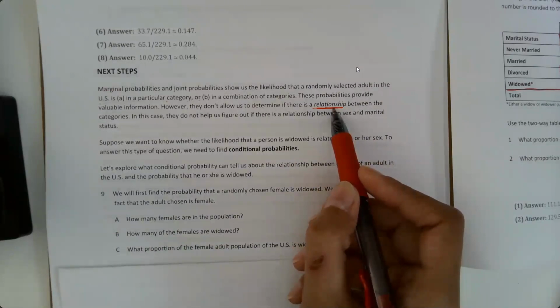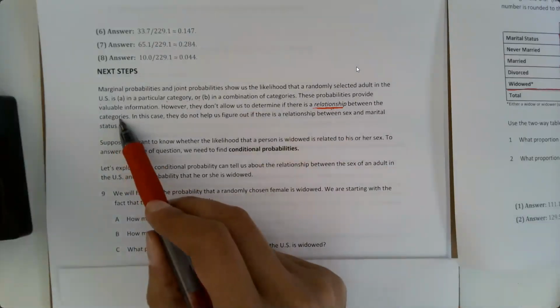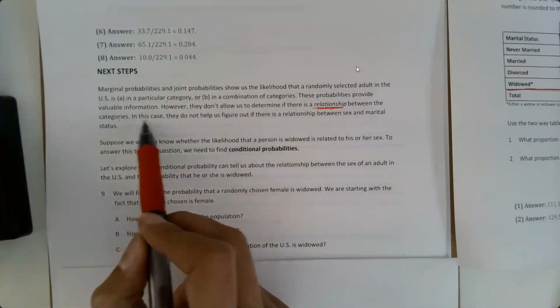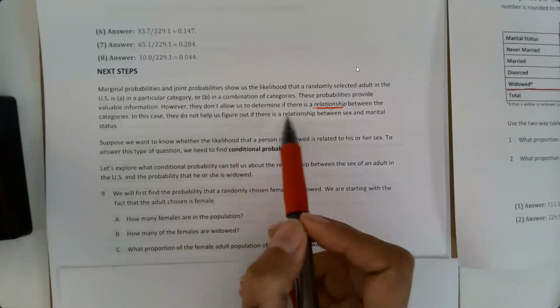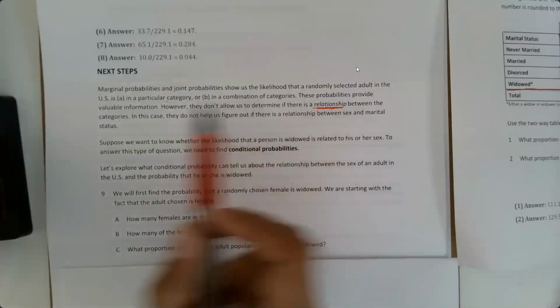As a statistician, you're interested in finding probabilities related to relationships between those categories. We call it conditional probability. In this case, they do not help us figure out if there is a relation between, for example, sex and marital status.